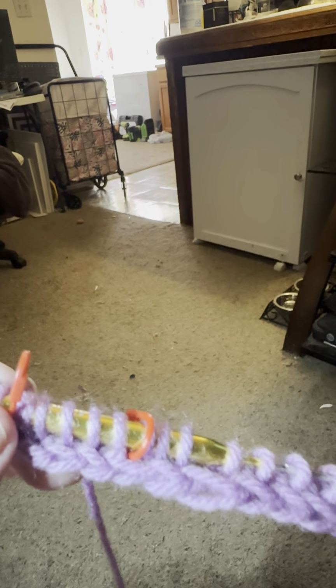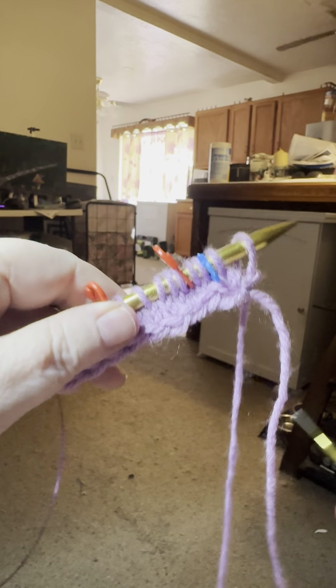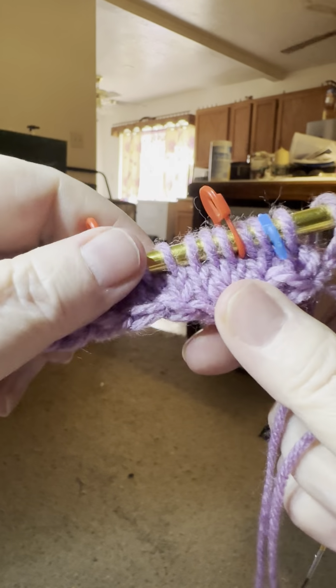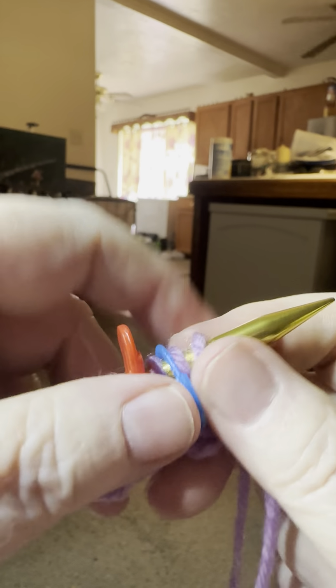And now we're going to purl all the way back, and I'll meet you there. Okay, we just finished purling all the way across, just slipping our markers as we went. So now we're back on the right side of our work, and we've got our first couple of rows done.